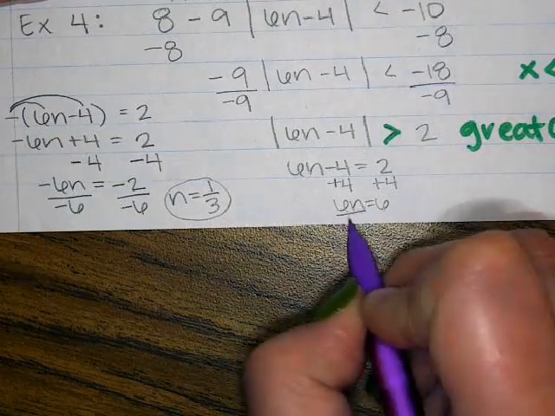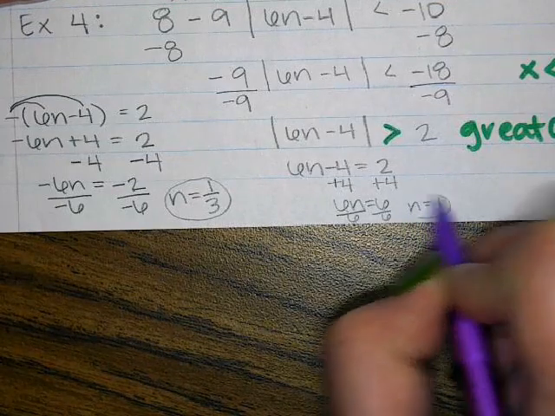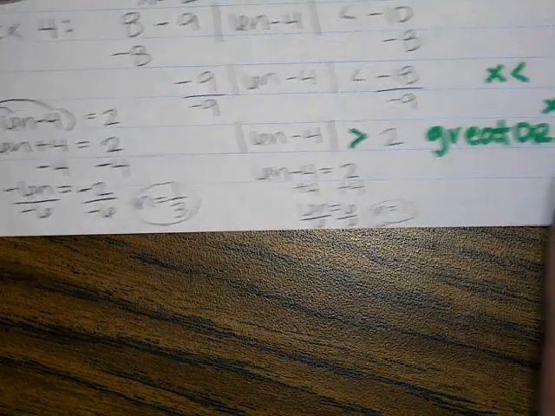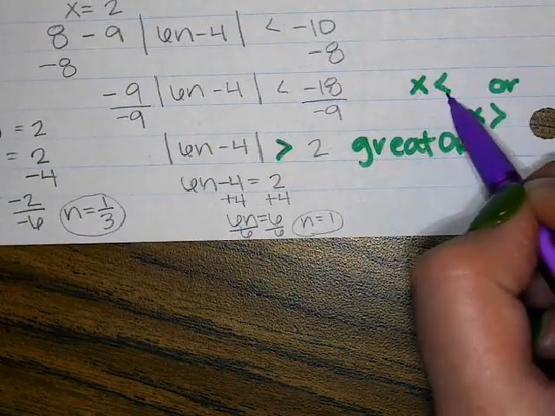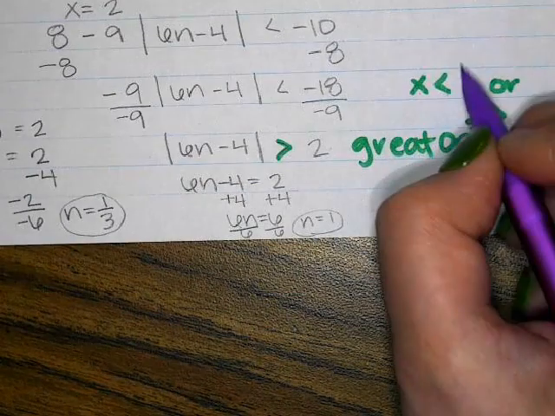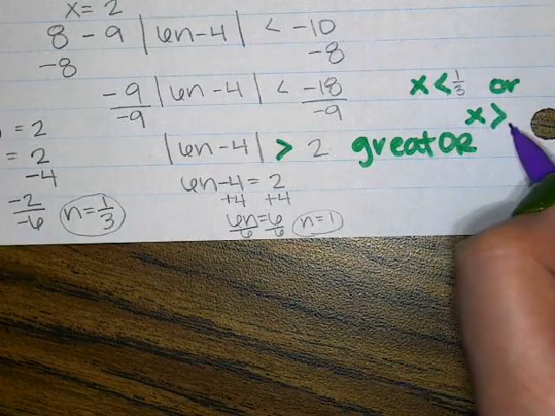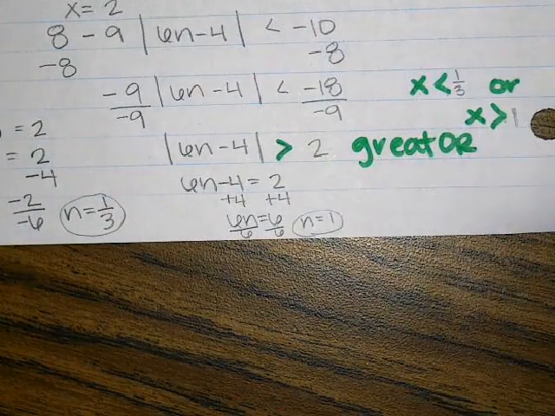Okay, so when I go over to put my numbers, I'm going to say x is less than 1/3 because that's the smaller number, or x is greater than 1. x is less than the smaller number, or x is greater than the bigger number.